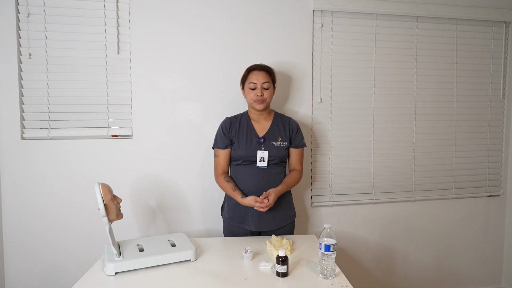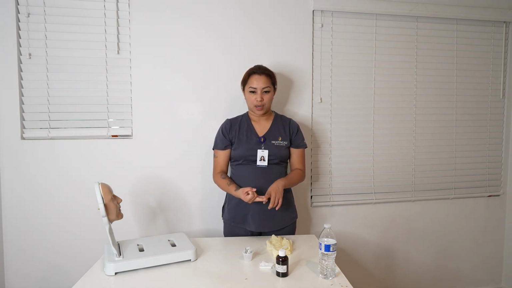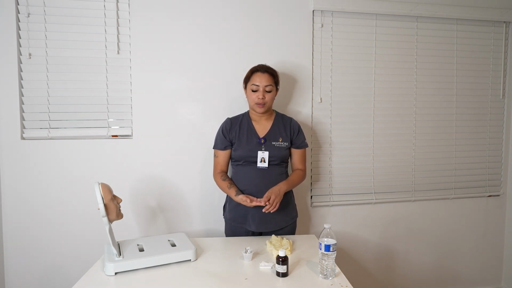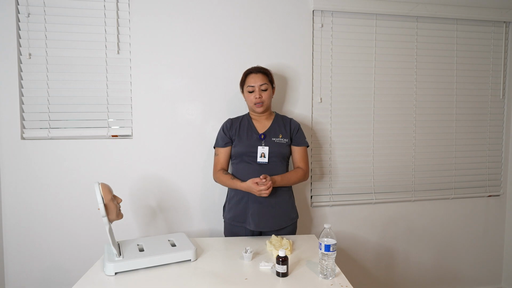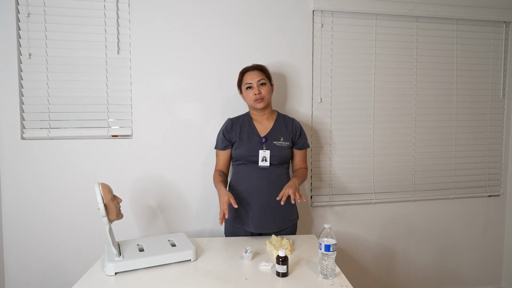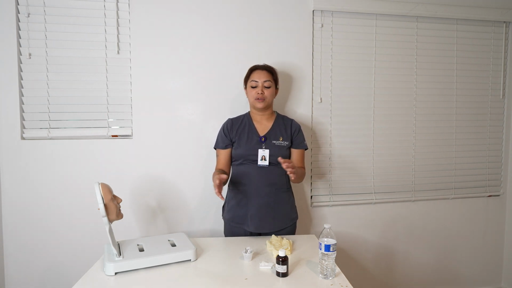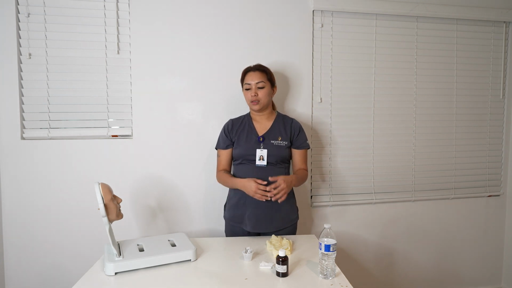I'm going to verify my 6 rights: right patient, right route, right drug, right dose, right time, and right documentation. And then of course, we need to do any dosage calculation. In this case there's no dosage calculation at all. Everything is correct. I have the right drug and right dose. Perfect.